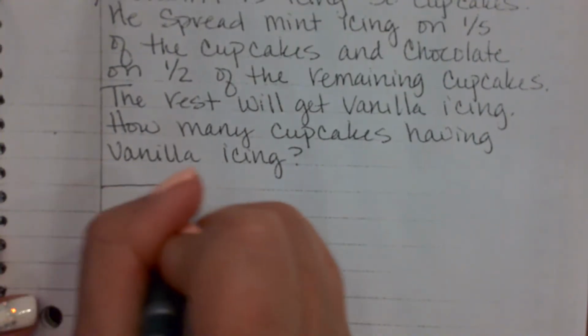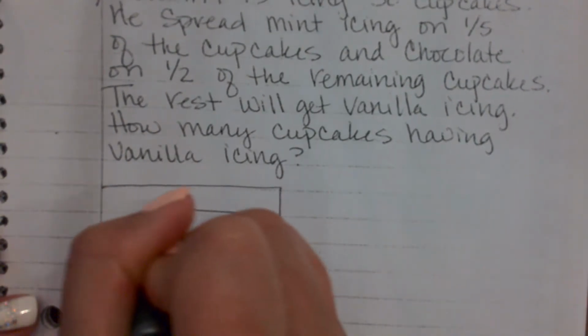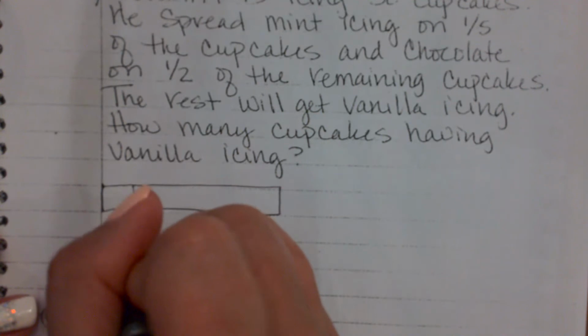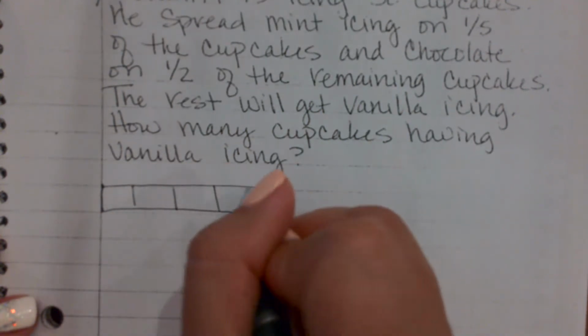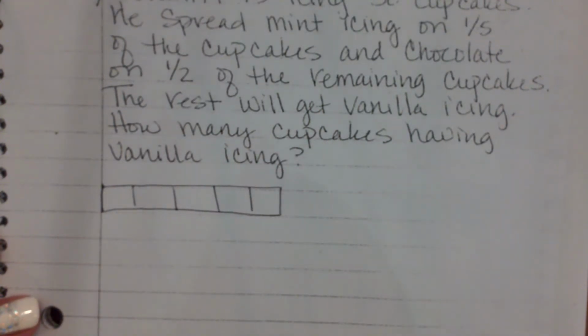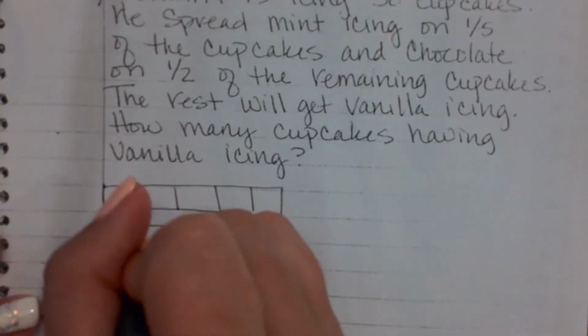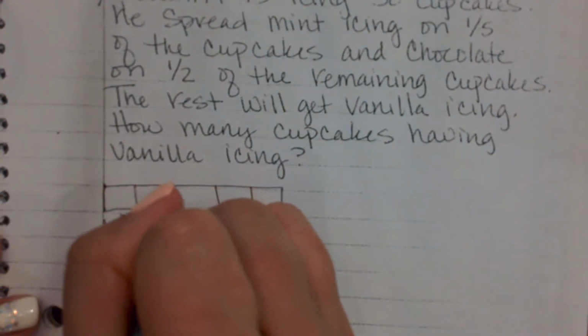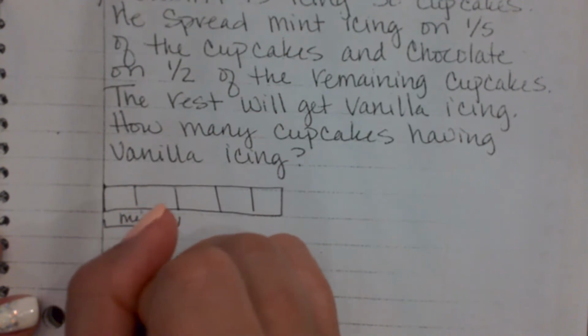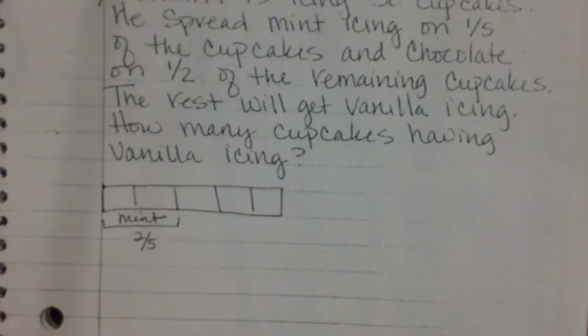Okay, so let's try this. So this time we're going to say he put mint icing on 2/5.